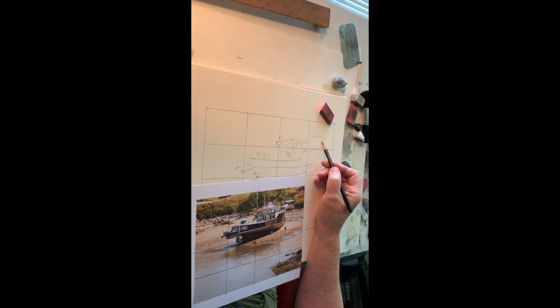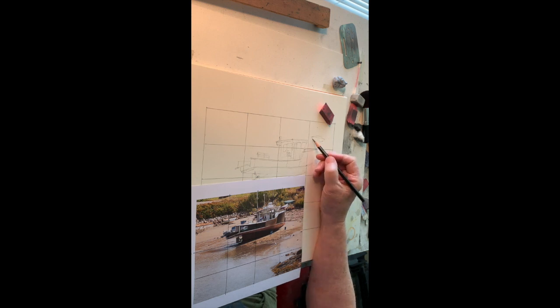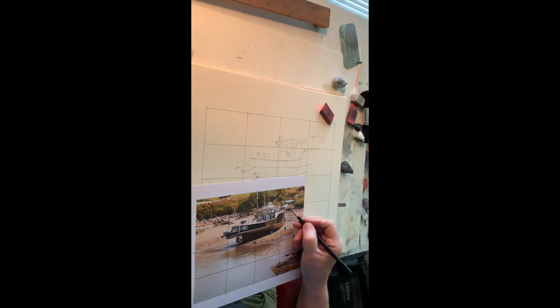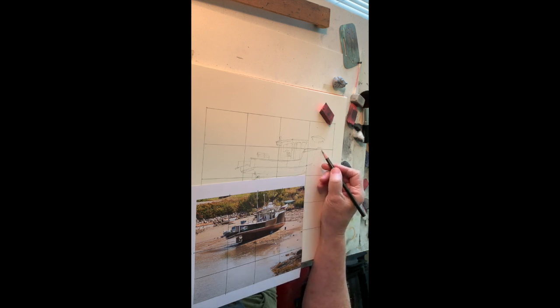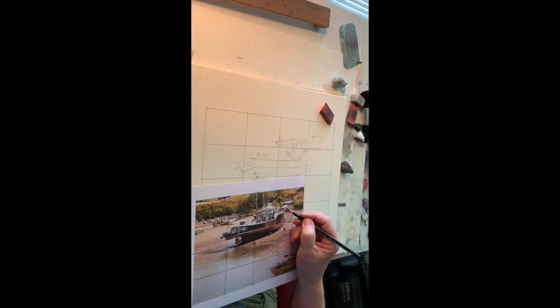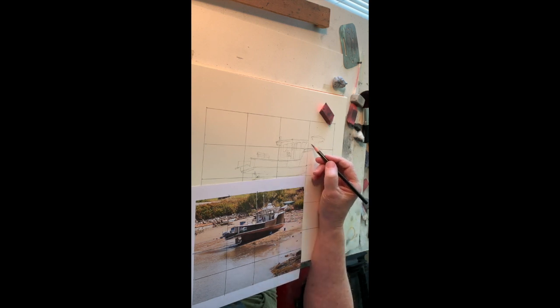And then it's being blocked by some of the rocks and bushes and stuff like that. There's rocks that come right through here. I think I will include this boat right here. And it sits right about there.